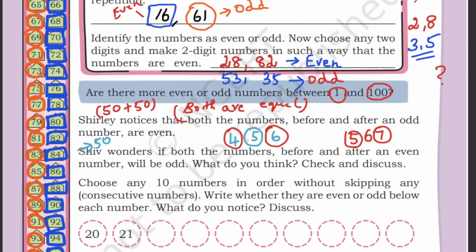So we have 20, 21, 22, 23, 24, 25, 26, 27, 28, and 29. Is it visible, students? Yes.